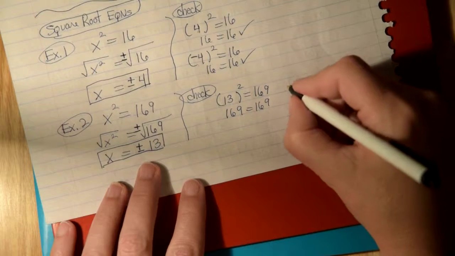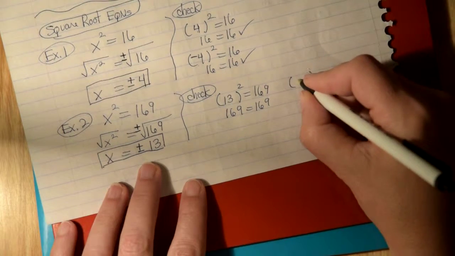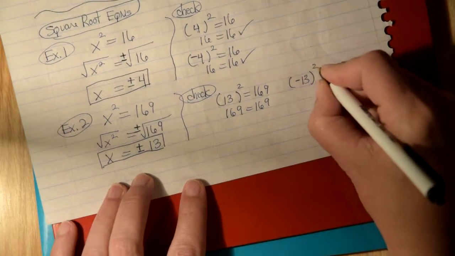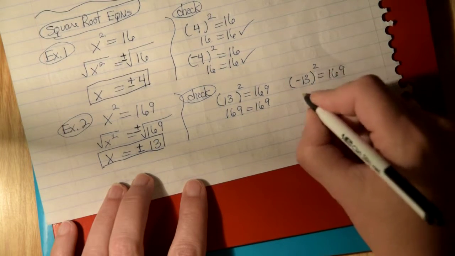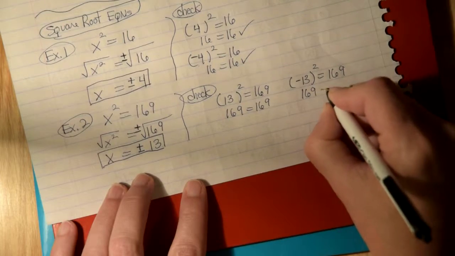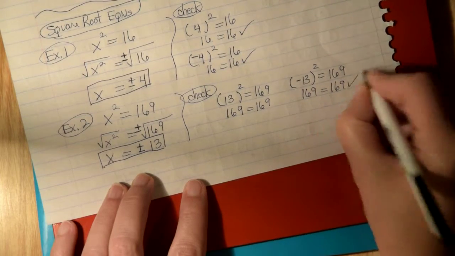And I'm going to go over here. Let's put in the negative 13. Square it. This really is 169. So they both check out.